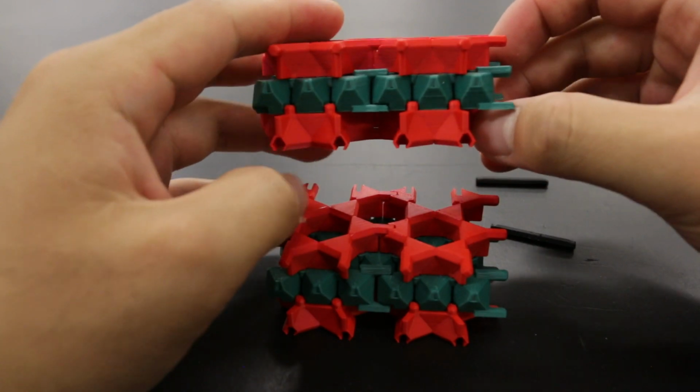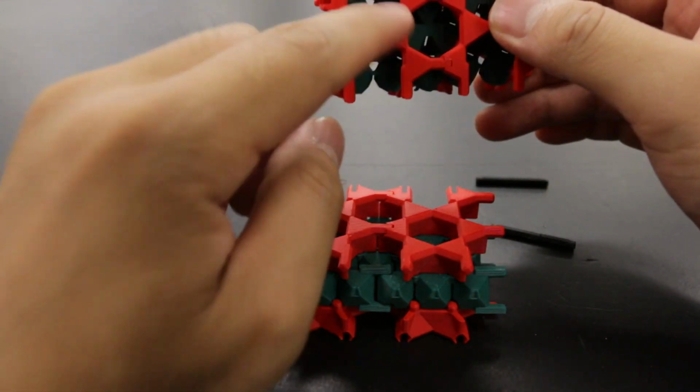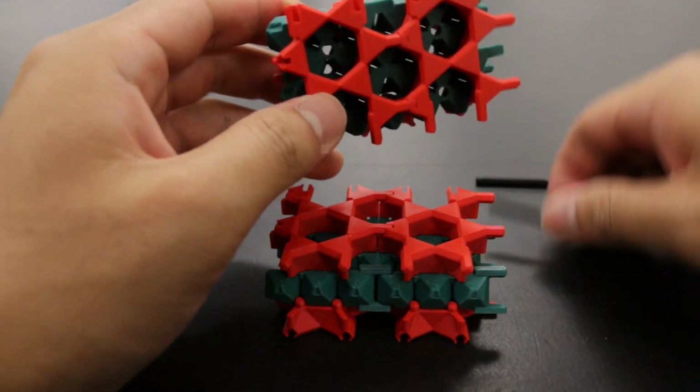To vertically stack the sheets, vertical pegs are inserted into the slots of the O layer to form the connection.